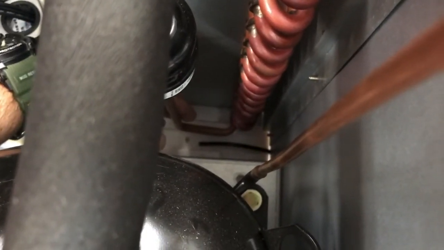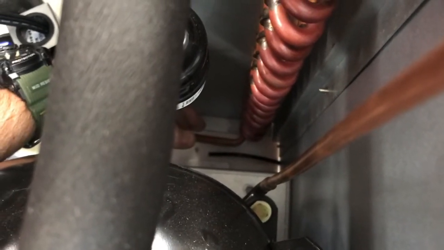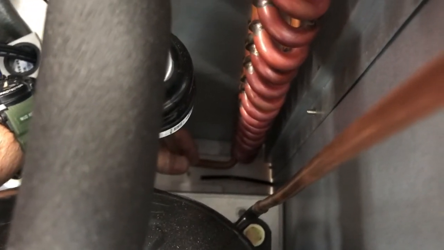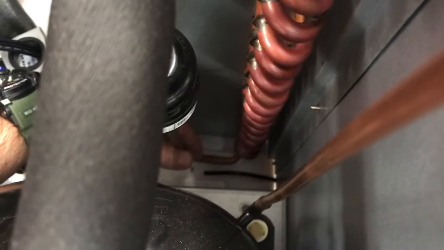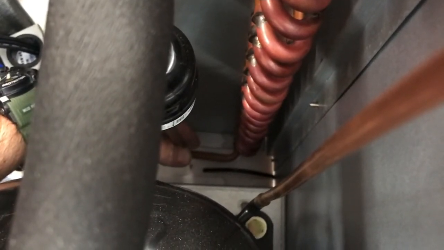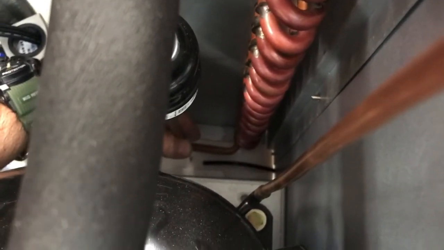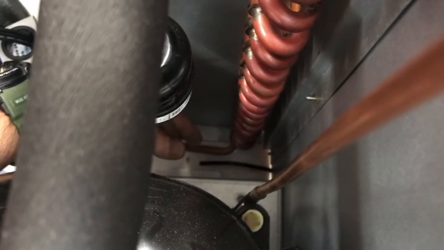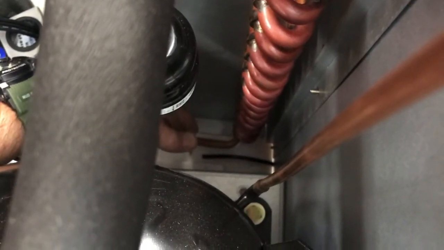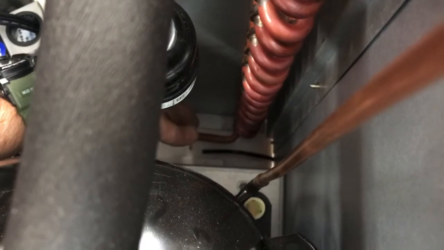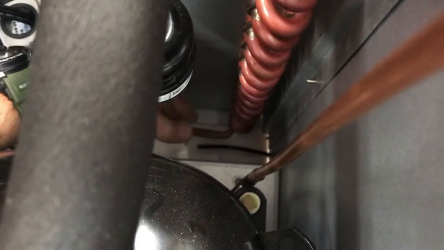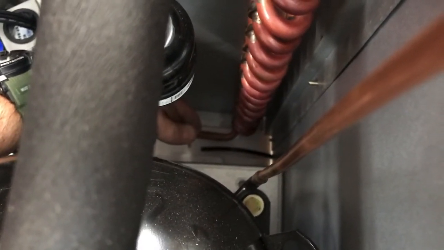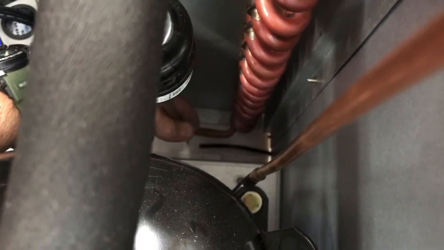Now this side you can hold on to because it's already gone through the condenser and it's cool to the touch. It's not cold yet, because it hasn't gone through the metering device. It's like room temperature. You should be able to hold on to that with no problem whatsoever. If you reach down here and you feel this and it's so hot you can't hold on to it, then you got a problem.